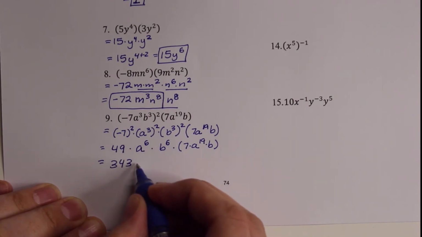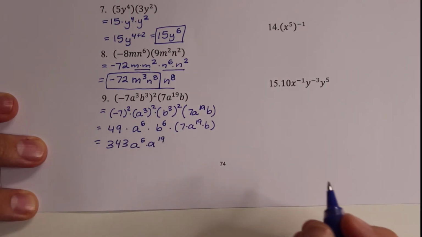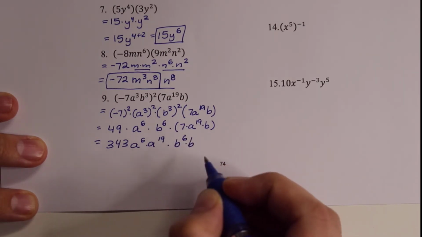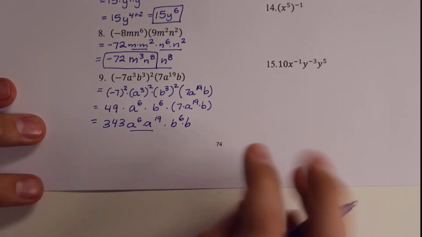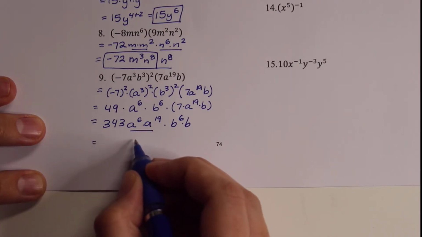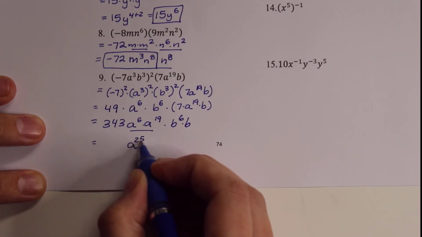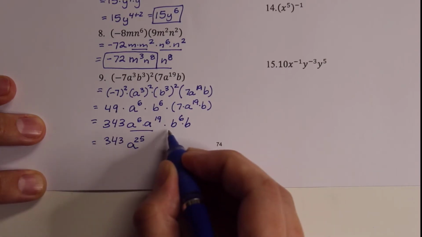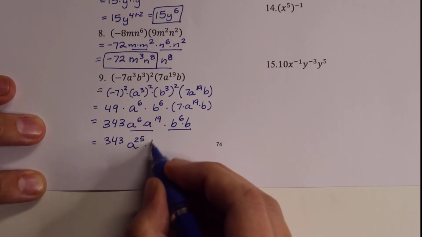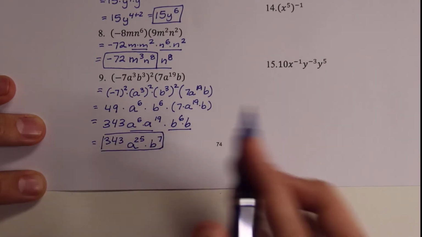We have a to the 6th, I'll write this out so you can see the steps, times a to the 19th, and then we have b to the 6th times b to the invisible 1. And so right here, you add the exponents because the same bases are getting multiplied. So we have a to the 19 plus 6 power, so this is a to the 25th power. And then on the last part, we had b to the 6 plus 1. There's an invisible 1 if you do not see an exponent. So this is b to the 7th. And that is the simplified version of that expression.